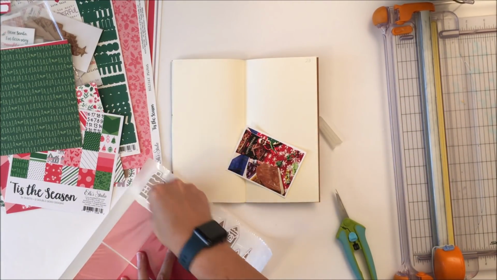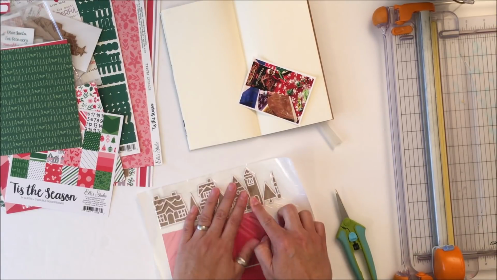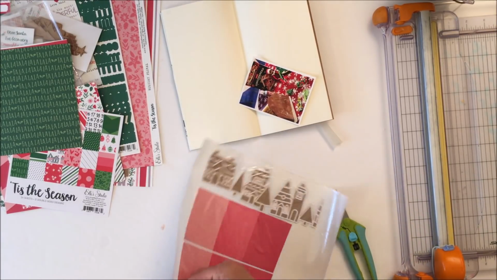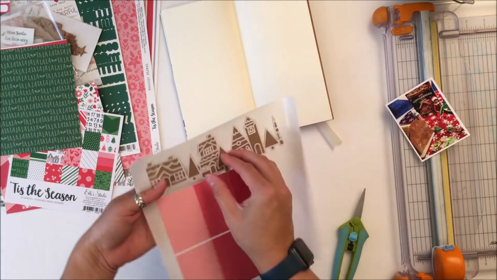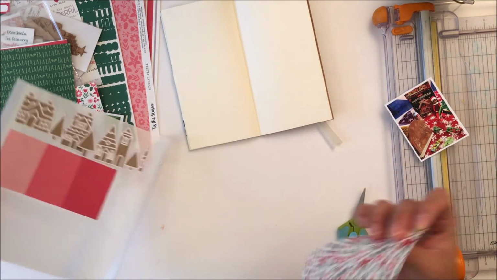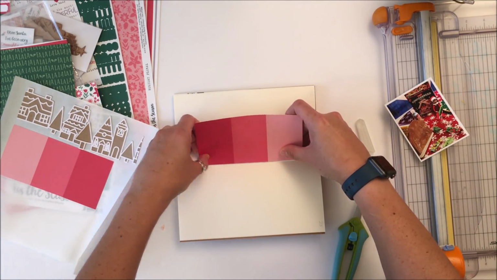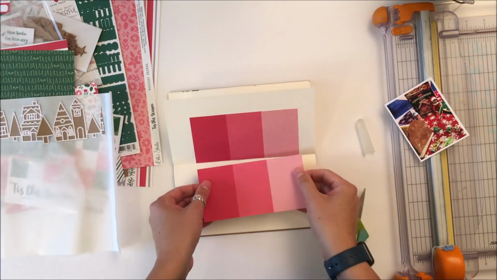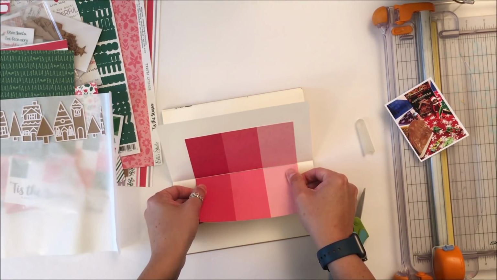So I needed something to lighten up the photo. And so I've run everything through my Xyron sticker maker there. It's one of the bigger ones that Xyron sent me. I think I might have won it as a prize. And I'm going to adhere that all down into the book.